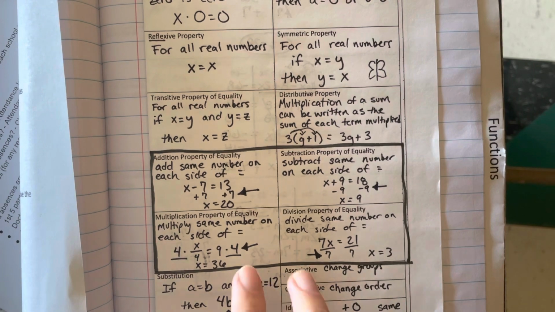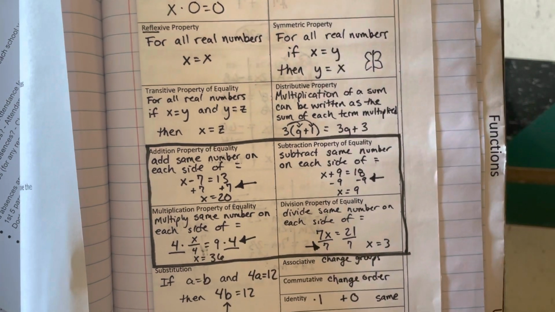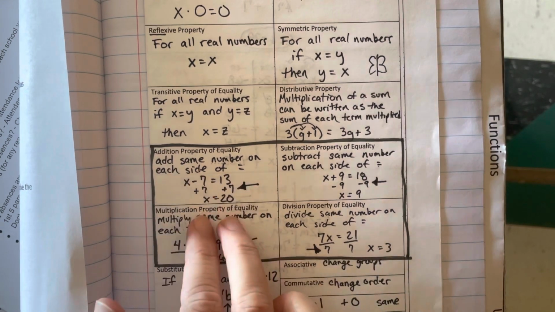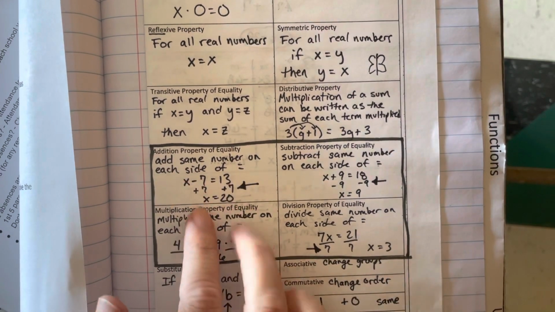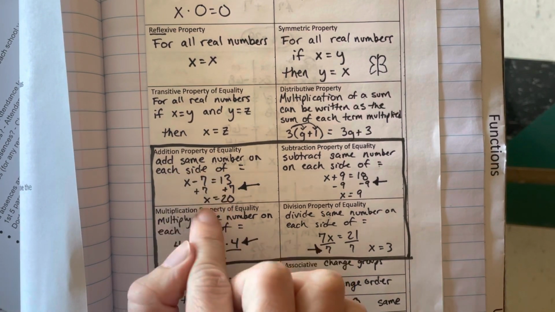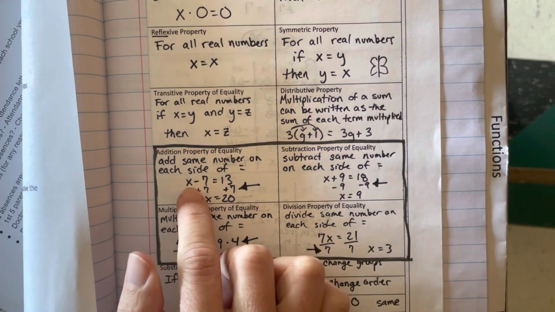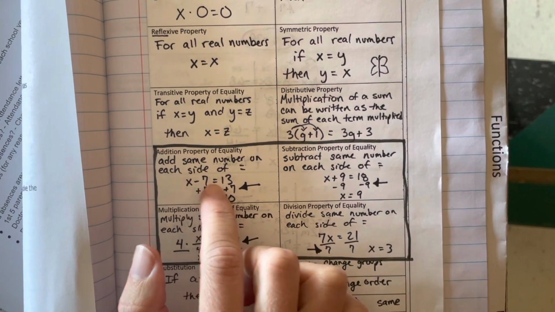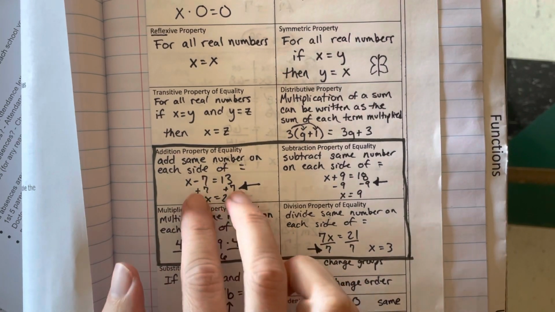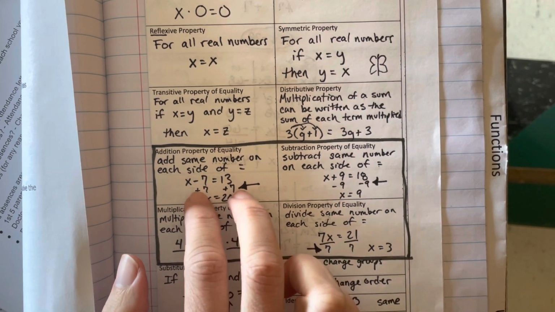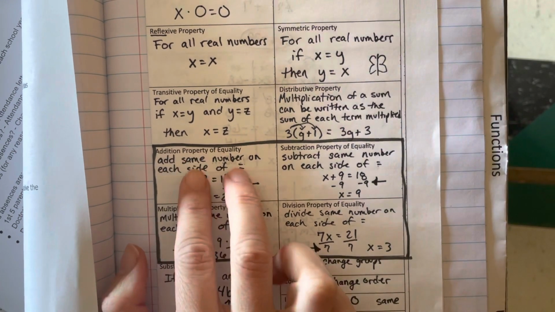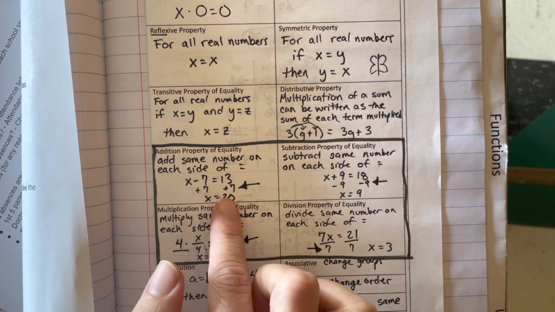These are all the properties that, again, you've used before, but it tells us that if we add the same number on each side of the equal sign, it keeps it balanced, and we can do that in order to solve an equation. So the addition property means that if you had a one-step equation, just like x minus 7 equals 13, you could add 7 to both sides and cancel that out. You're allowed to add what you add to one side to the other. We call that the addition property of equality. It keeps the sides equal, and we get our answer that way.